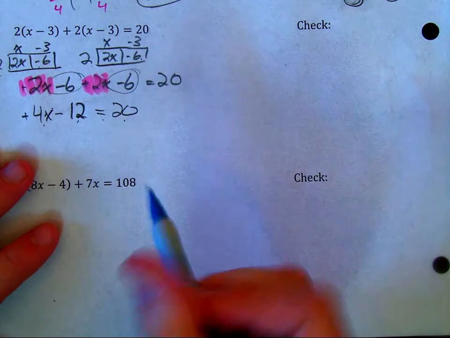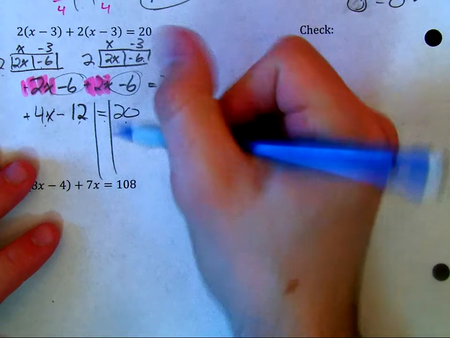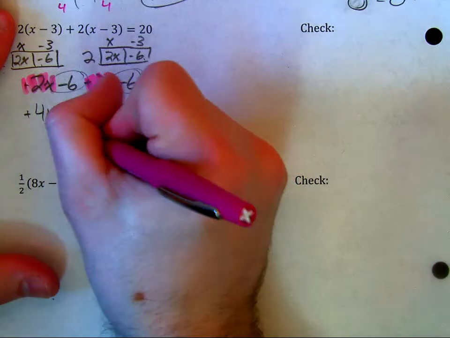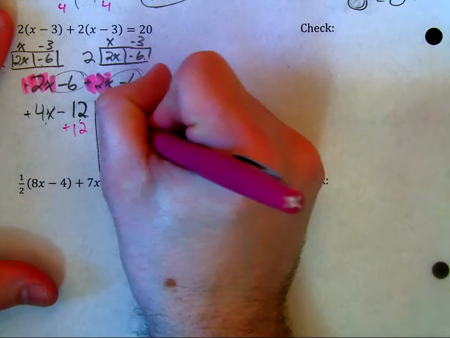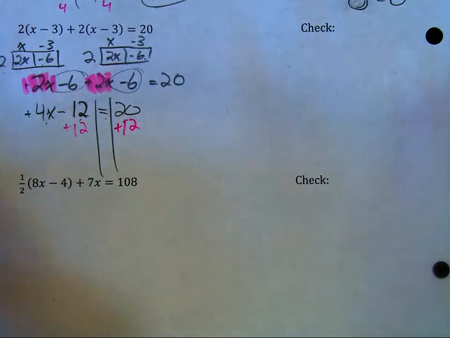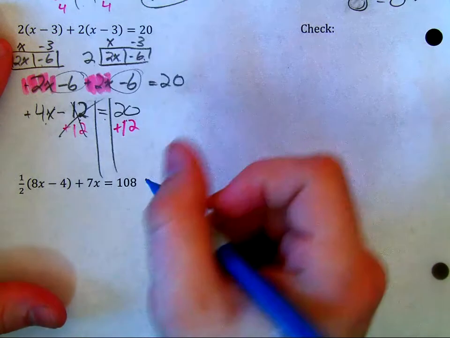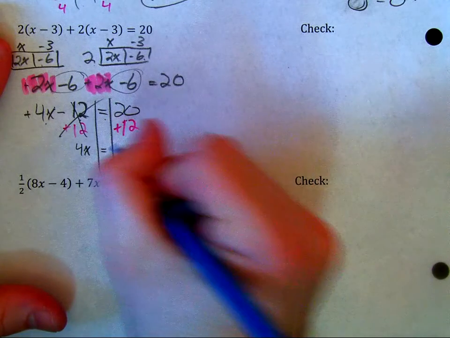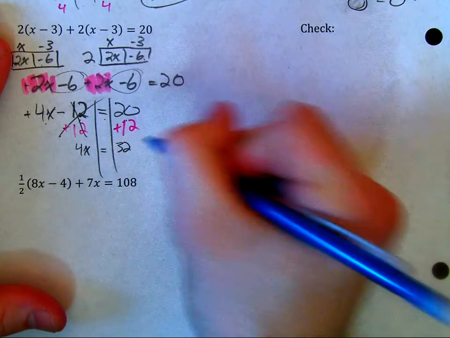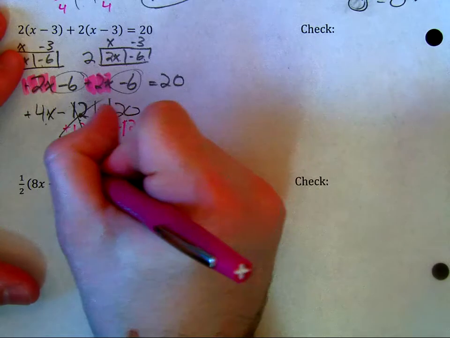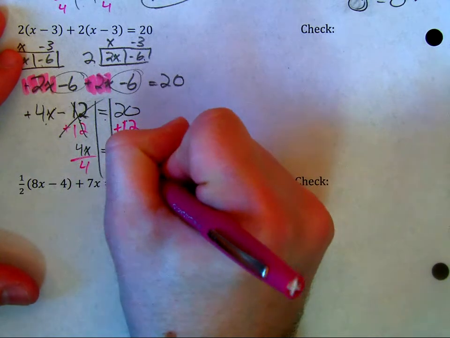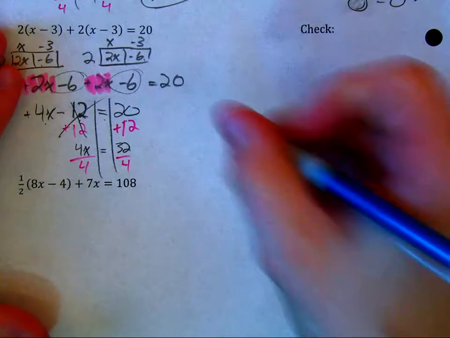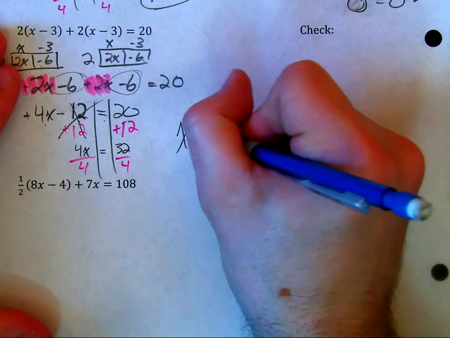Now we can solve like we've been doing. Add the opposite to both sides, so we have plus 12 to both sides. This cancels out. The 4x comes down. 4x equals 32. Always divide by that coefficient. So we divide both sides by 4. And so we end up with 1x equals 8.